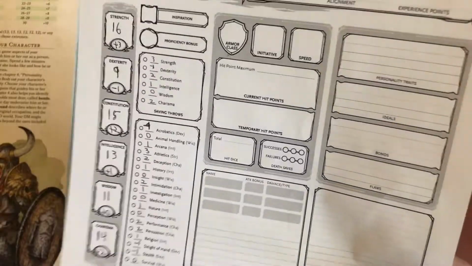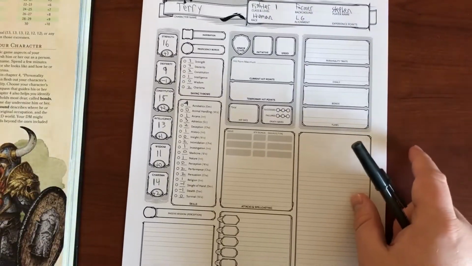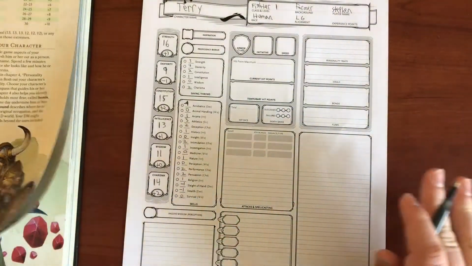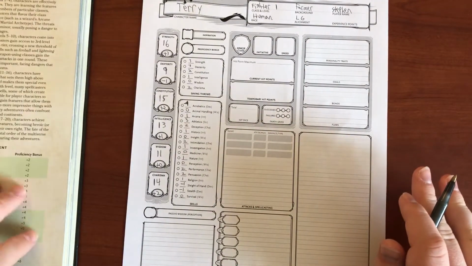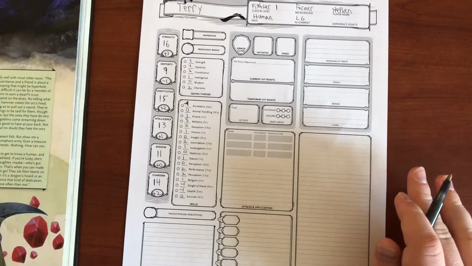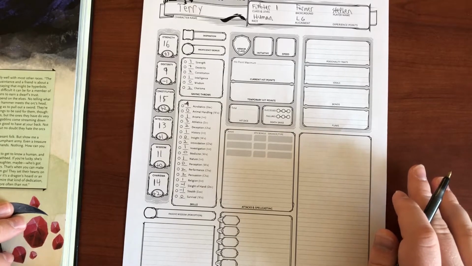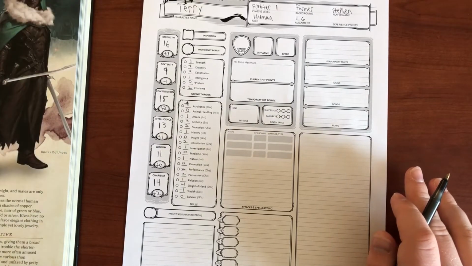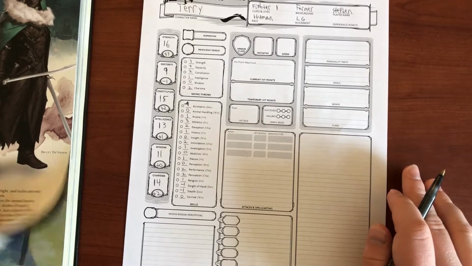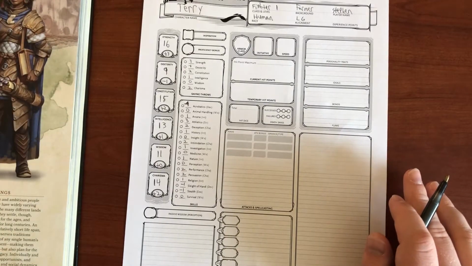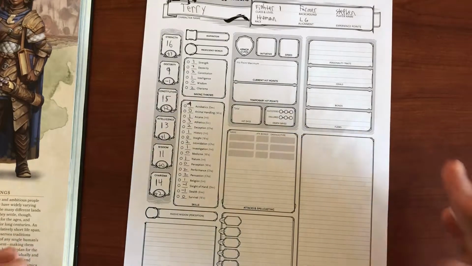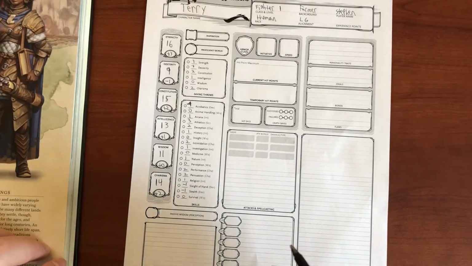And now that we've done that, I think it's time to add on some class features and race features. So I believe we'll first start with the race, since that's what we've been doing. You'll find the human race on page 29.